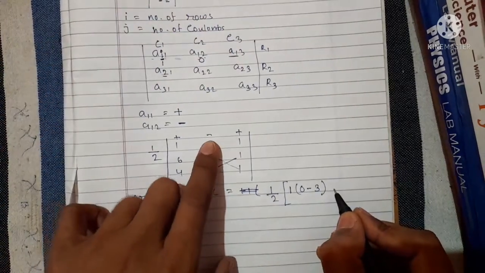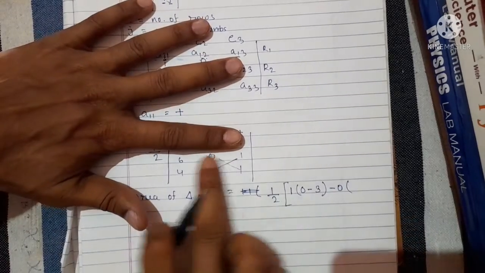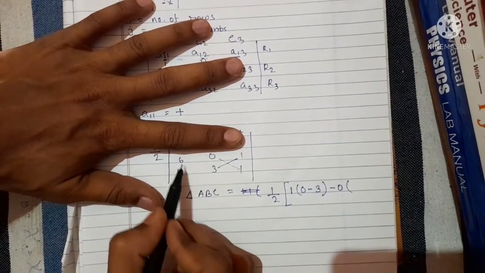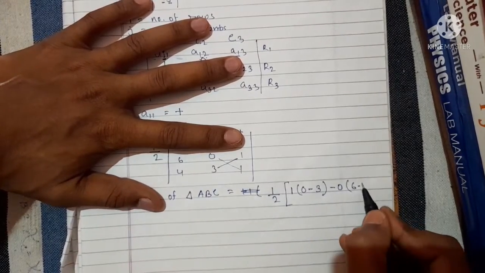Second time it will be minus 0, right? Then first row second column, we are left with 1 6 4 and 1. So 1 into 6 equals 6, minus 4 into 1 equals 4.